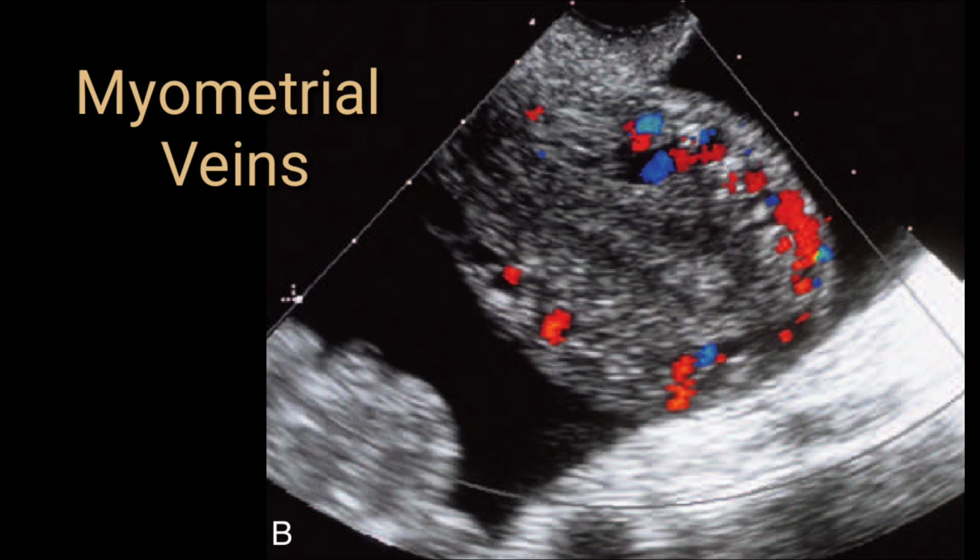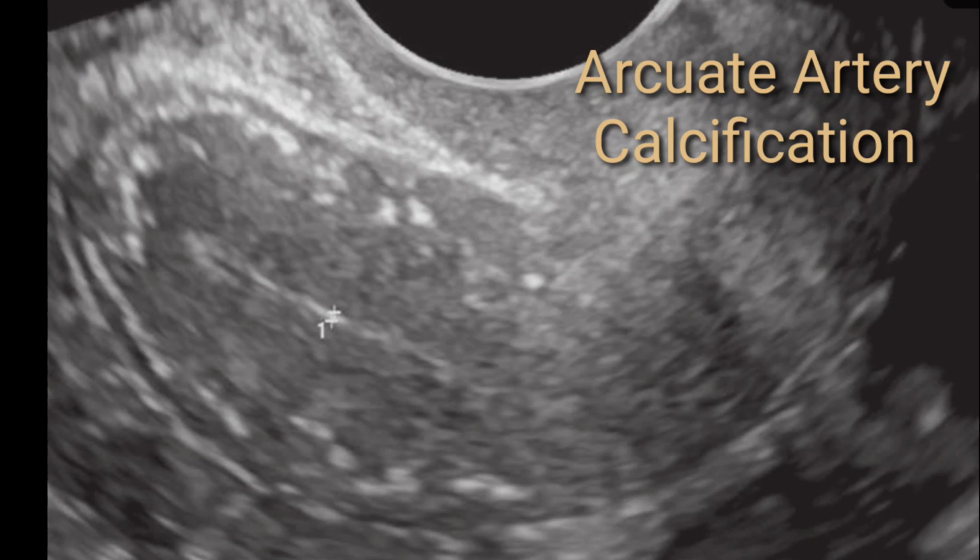As far as this scan is concerned, it is totally normal, and this is the normal vascularity in the peripheral myometrial region. This is a slide of a post-menopausal patient, and it shows arcuate artery calcifications. The sagittal transvaginal scan demonstrates multiple echogenic foci in the outer myometrium due to arcuate artery calcifications.